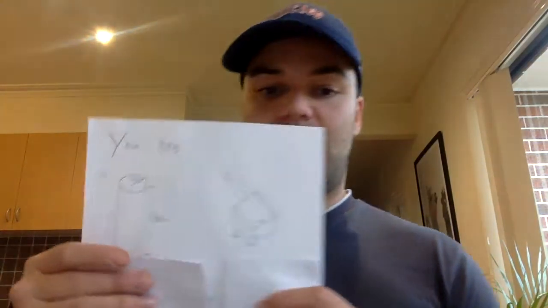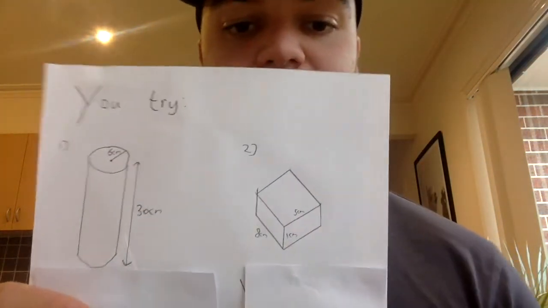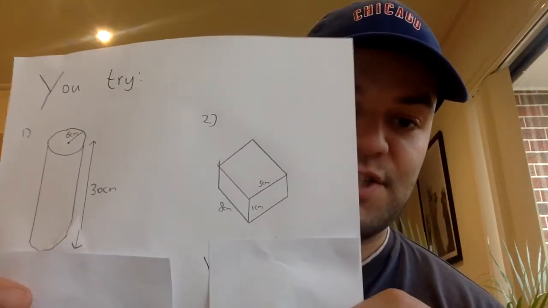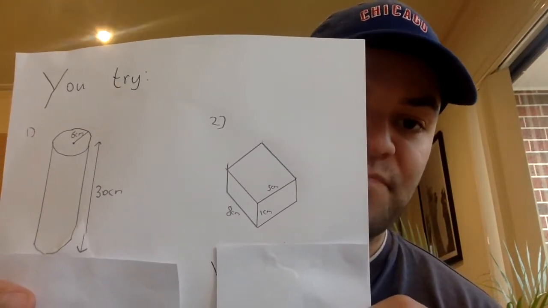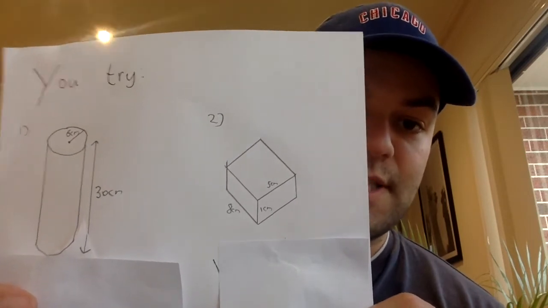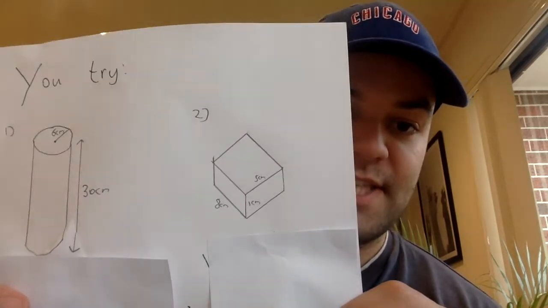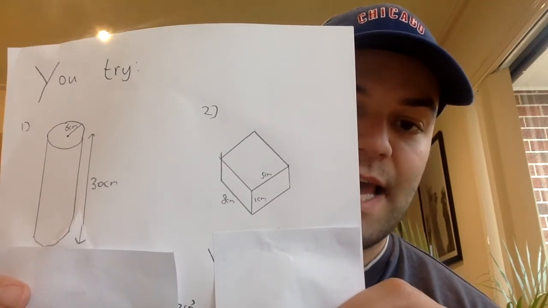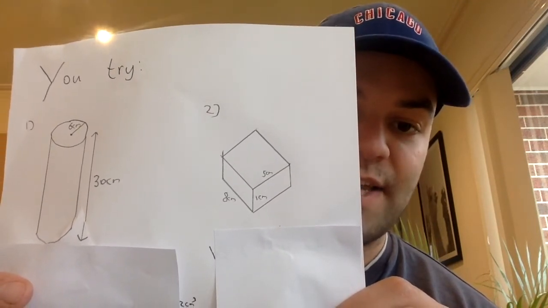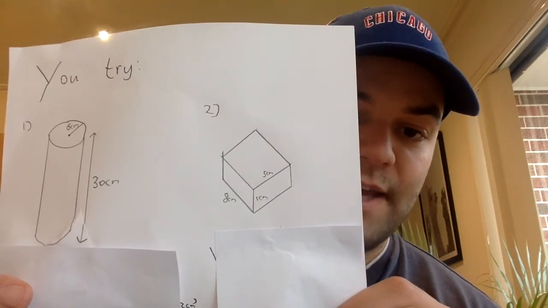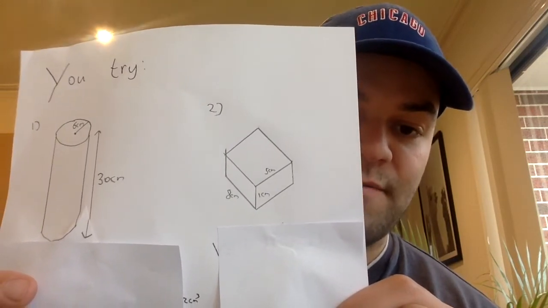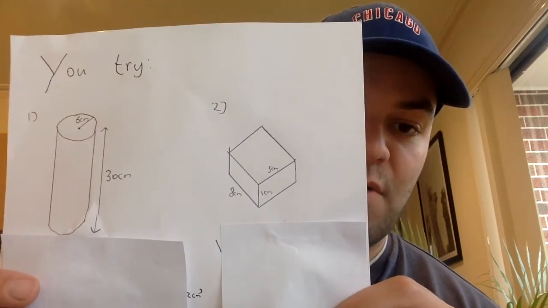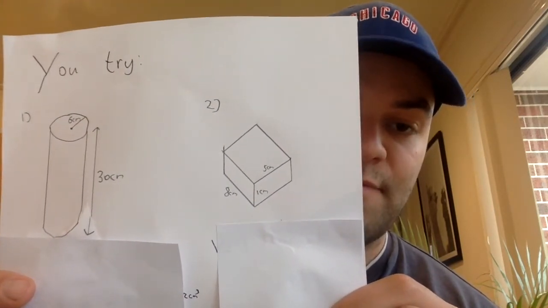Okay, so I've got some examples here that I want you to try. And again, the best thing for you to do is to probably pause this after I finished talking and then have a go at them. So first of all, we've got a cylinder that's got a radius of 6 and a length of 30. And we've got a cuboid or a rectangular prism with a length of 8, a height of 1, and a width of 5. Okay? So like I say, I recommend you pause this and have a go at working them out. Use the formulas to help you.